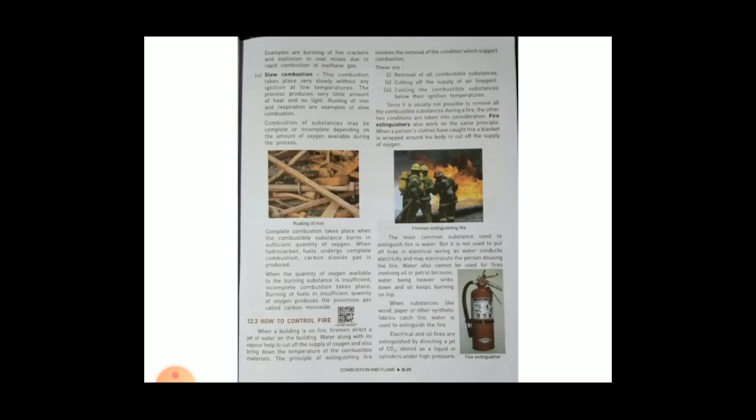Combustion of substances may be complete or incomplete depending on the amount of oxygen available during the process. In rusting of iron, iron reacts with air and water and forms rust. This is an example of slow combustion.